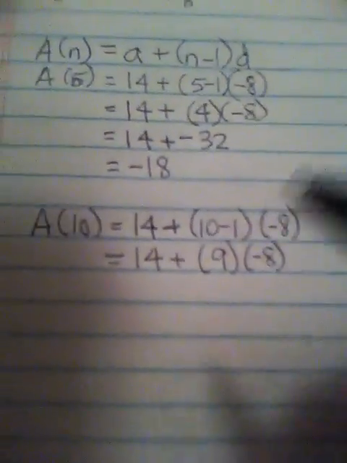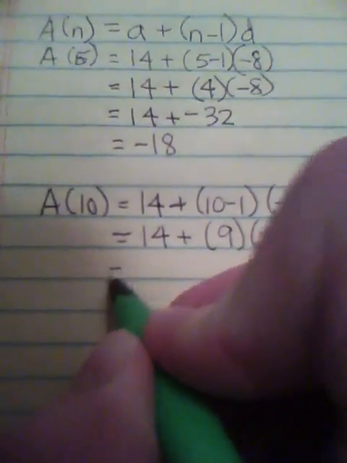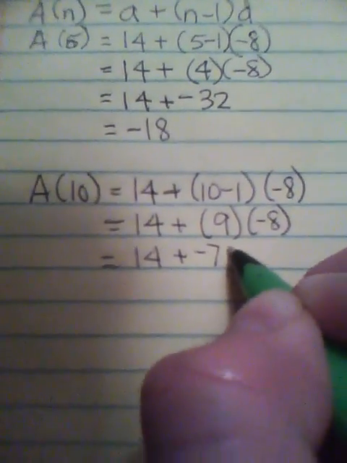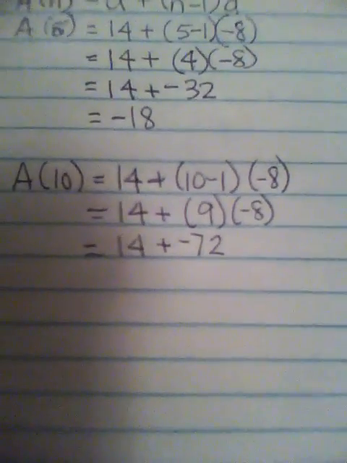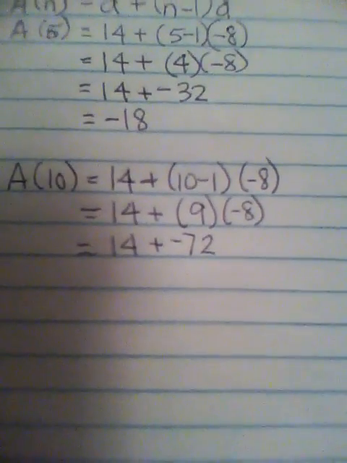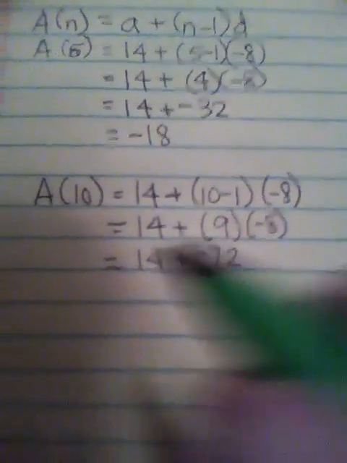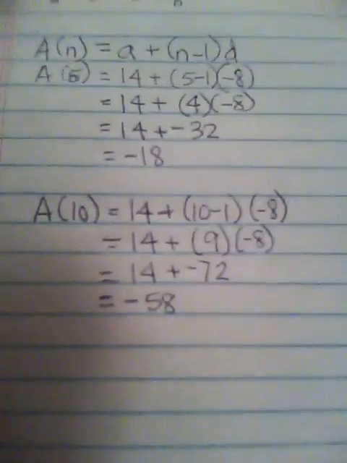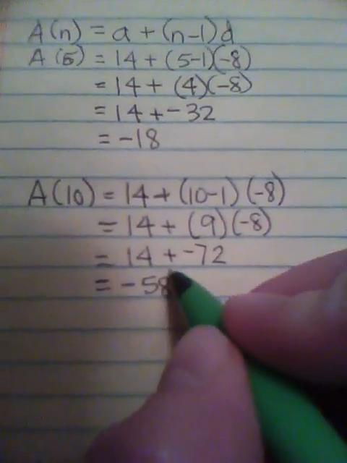What is 9 times -8? It's going to be -72. So 14 plus -72. Let's put that in our calculator. What do we get for that? It's going to be -58. So our 10th term, we now know, is -58.